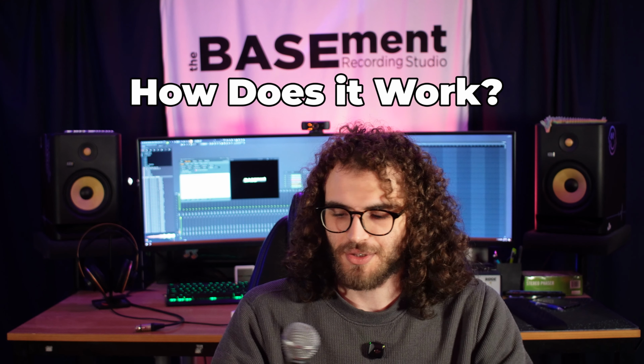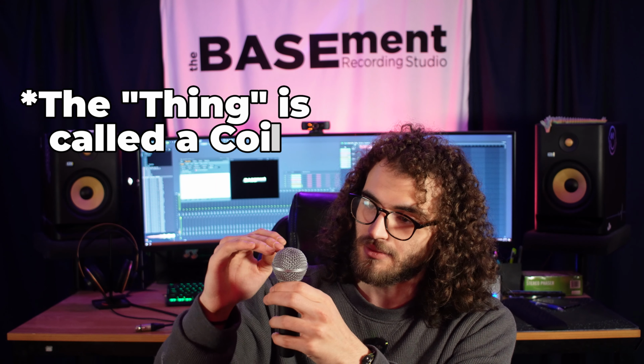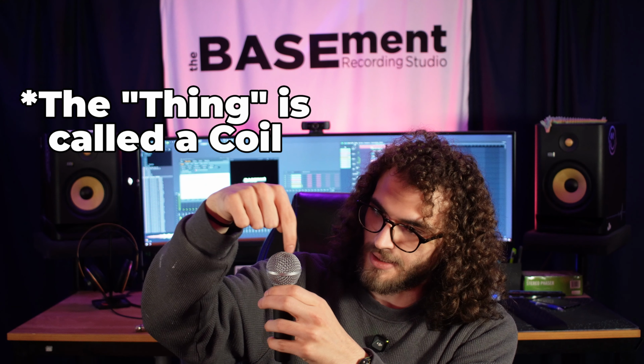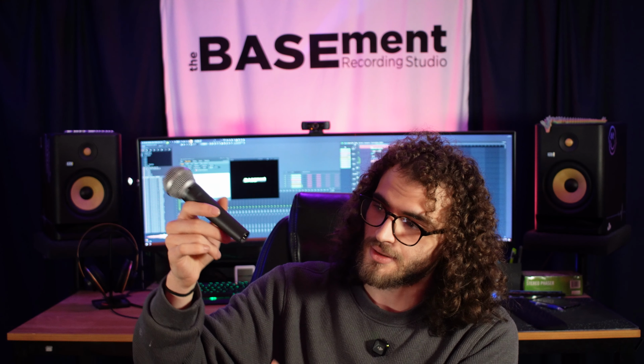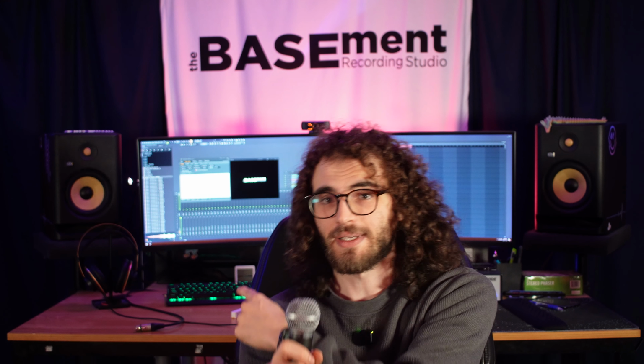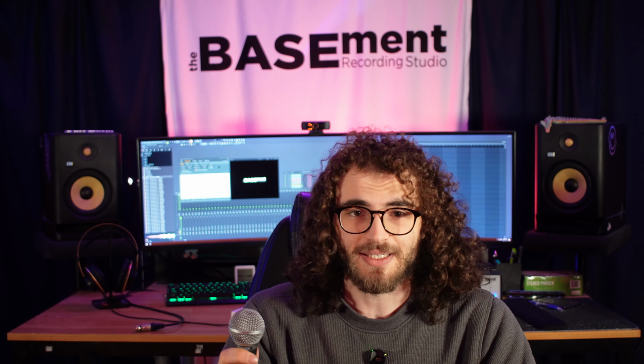Well, pretty much, there's just a little thing with a magnet in there. And when you talk, you're moving the diaphragm, which moves the coil. And as you move the coil, that turns into electrical signals. And those electrical signals get sent out through the cable and into your interface and all that. And that's how these work.